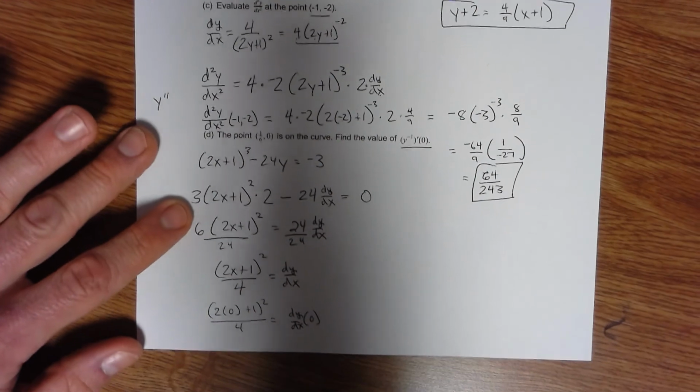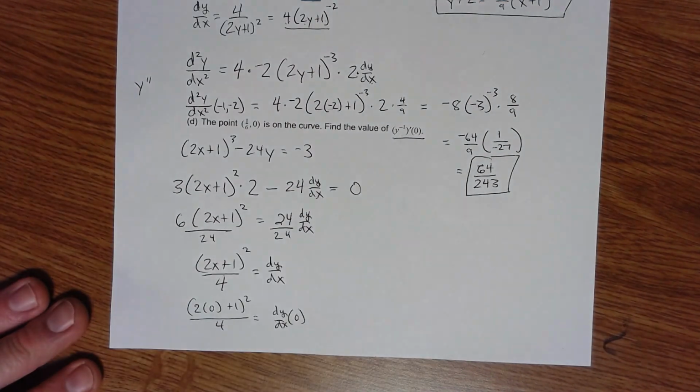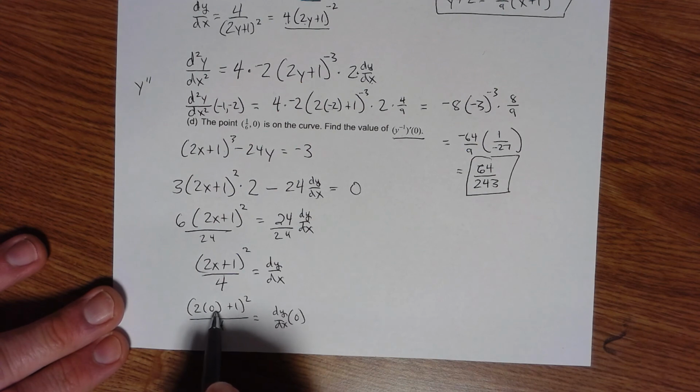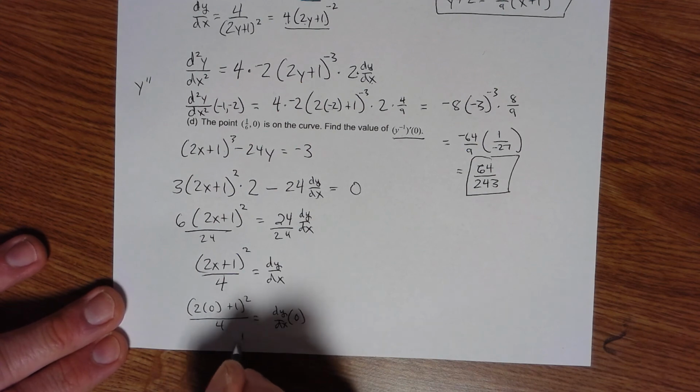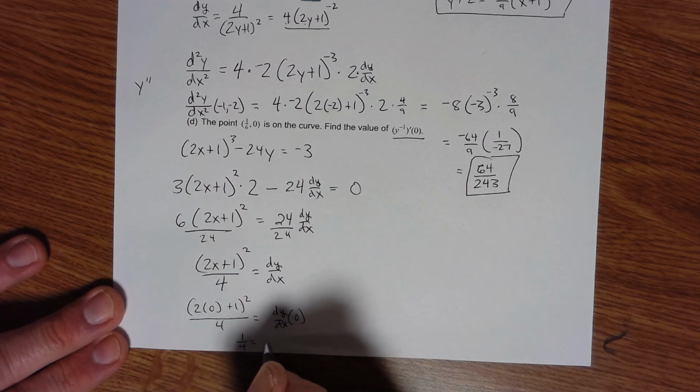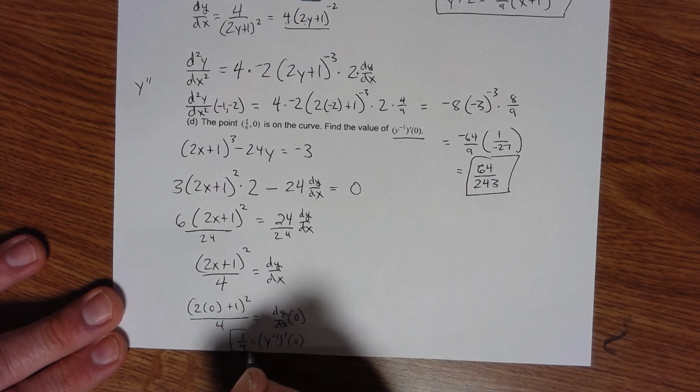Apologize, I'm running off the screen here, guys. Something like that. So I have 2 times 0 is 0, 1 squared would be 1, so 1/4 is equal to the value of the derivative of the inverse at 0.